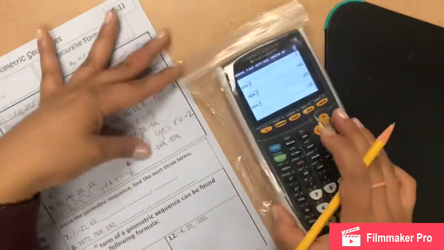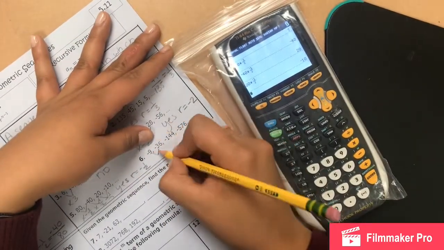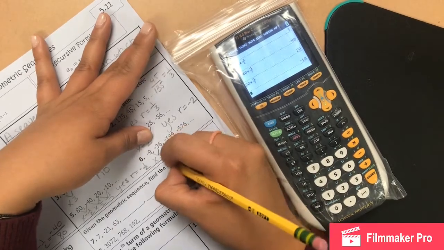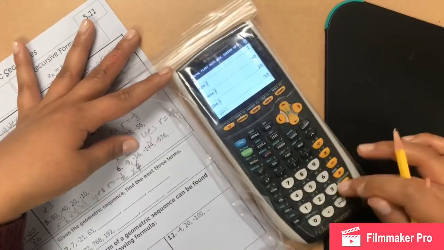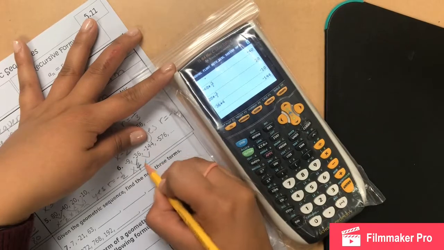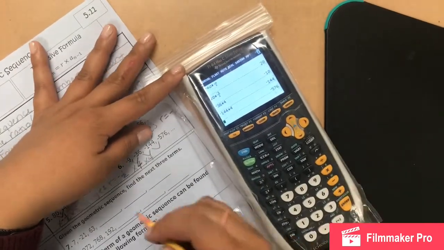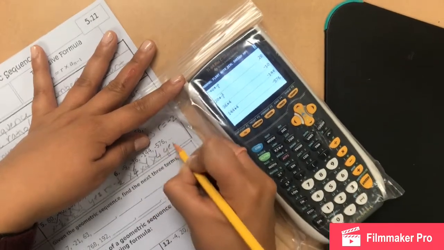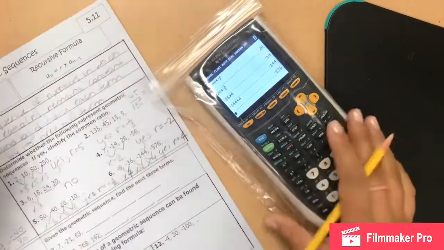Okay. Next one, let's see what I'm multiplying by. To get from negative 9 to negative 36, I would multiply by positive 4. So let's see, I'm multiplying by 4 every time. Negative 36 times 4 is negative 144, so that's true. Negative 144 times 4 is negative 576. So yes, this is geometric, and my common ratio is positive 4. Okay.